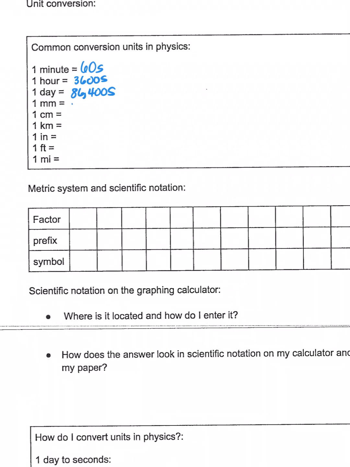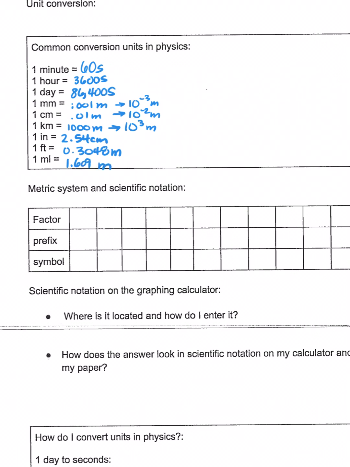1 millimeter is 0.001 meters. In other words, 10 to the negative third meters. 1 centimeter is 0.01 meters, which is 10 to the negative second meters. A kilometer is actually 1,000 meters, which would be 10 to the third meters. 1 inch is 2.54 centimeters. 1 foot is 0.3048 meters, and 1 mile is 1,609 meters. We're going to use all of these to do conversions.